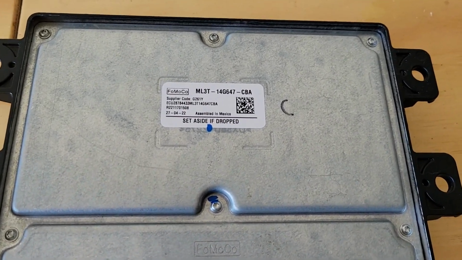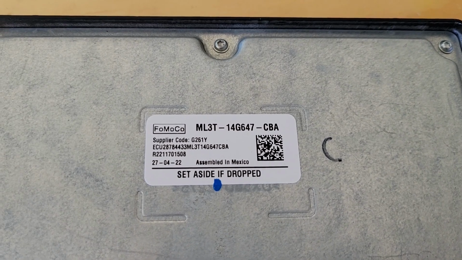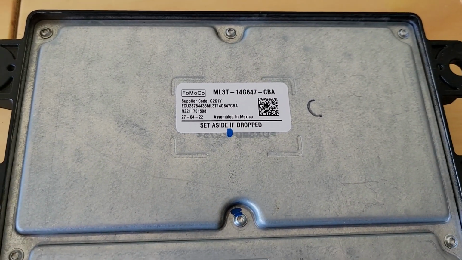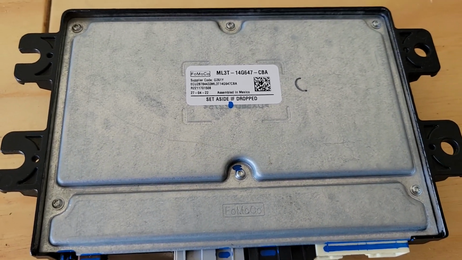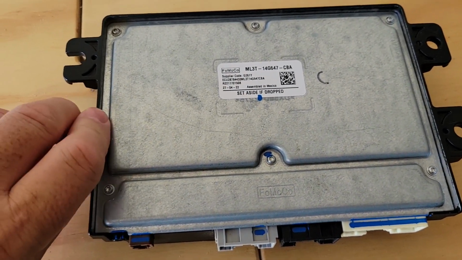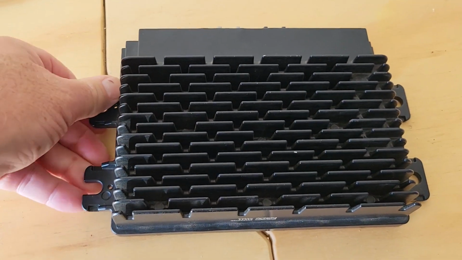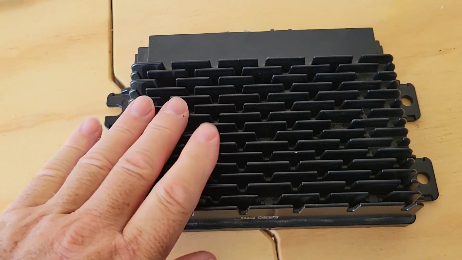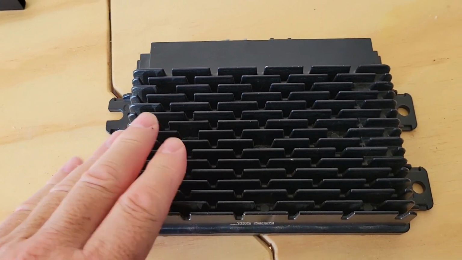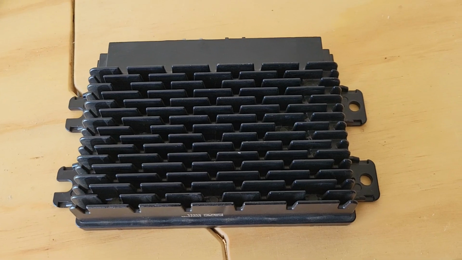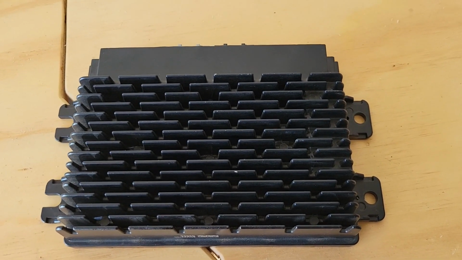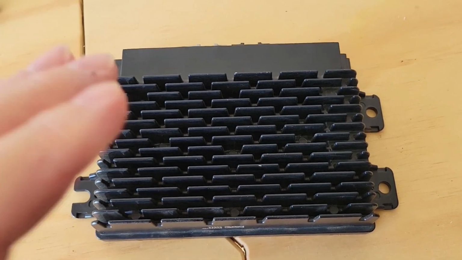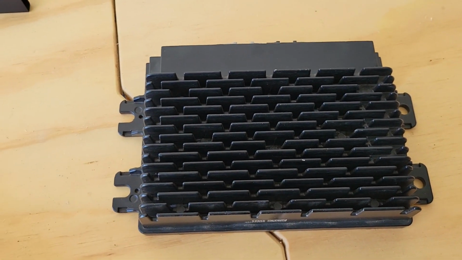So I ordered a new module, ML3T 14G647 CBA. On eBay I got this for $130, and like I said, I don't know exactly what's gonna happen because some other modules are controlled by this module, so it's kind of gonna be hit or miss. We're gonna install it, and if everything works, then great. If not, then I'm gonna go back on eBay and sell it again.